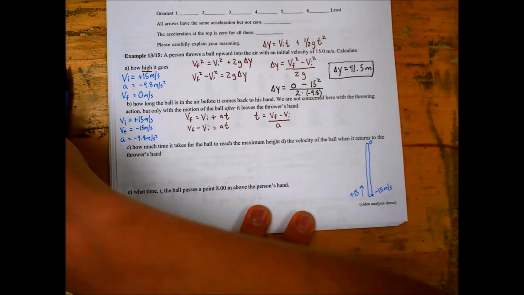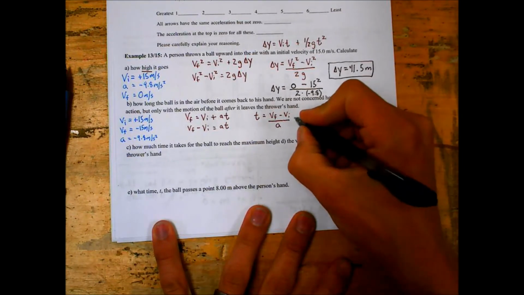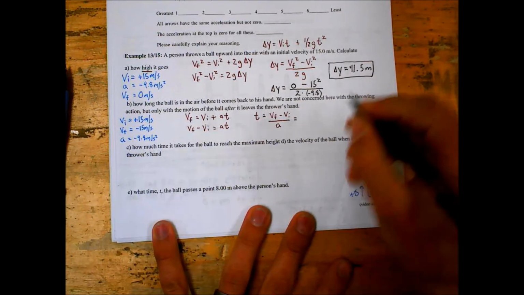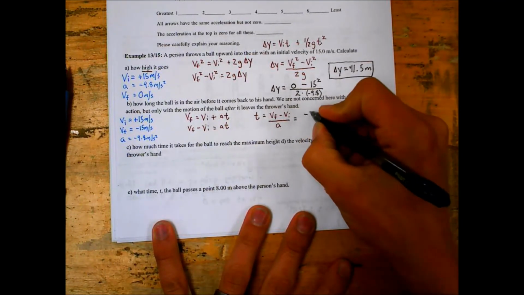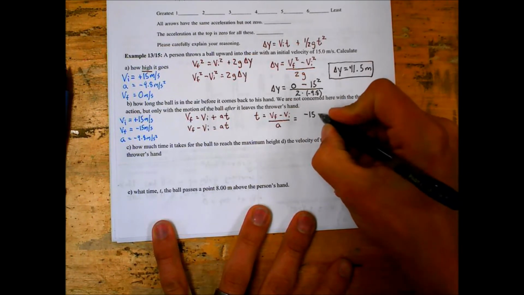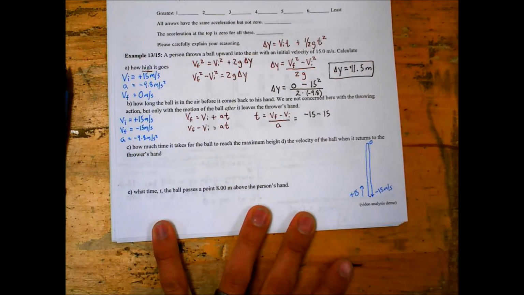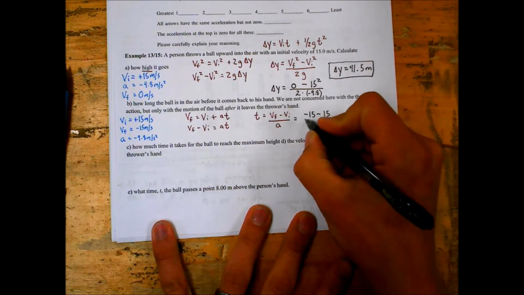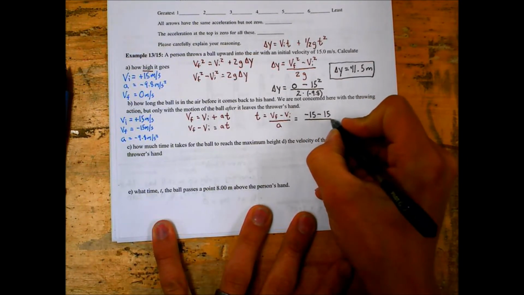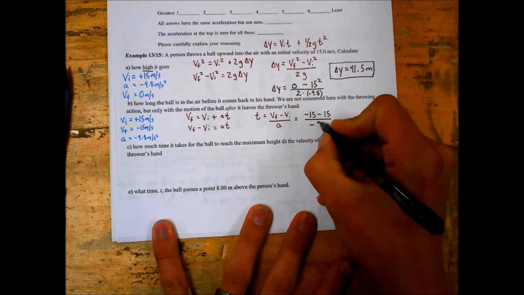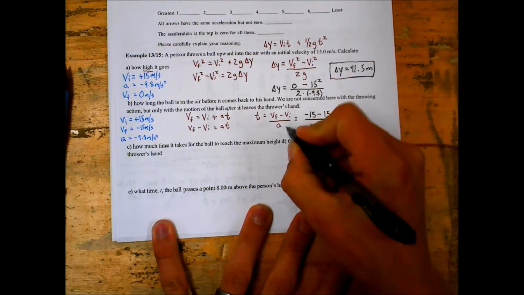Okay, so let's plug in some numbers. V final is negative 15. So I have negative 15 minus a positive 15. All that divided by a negative 9.8. Again, you could put little g right there.